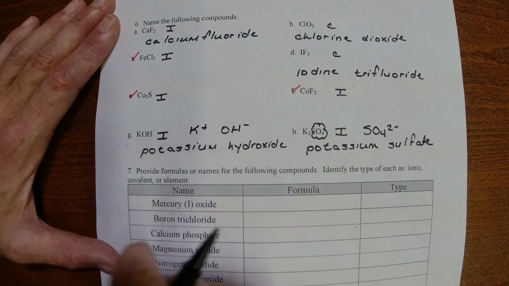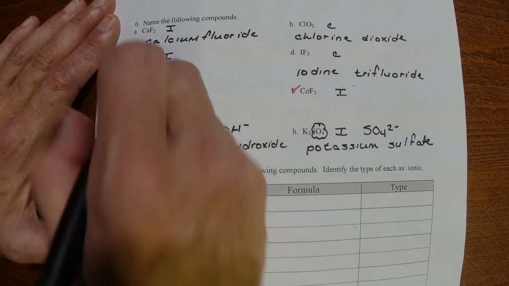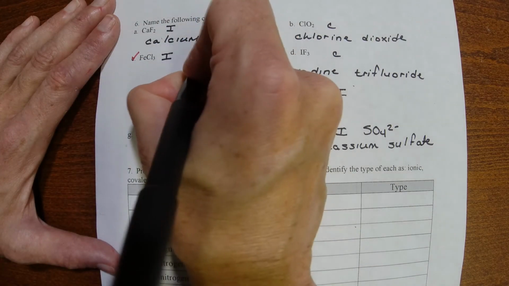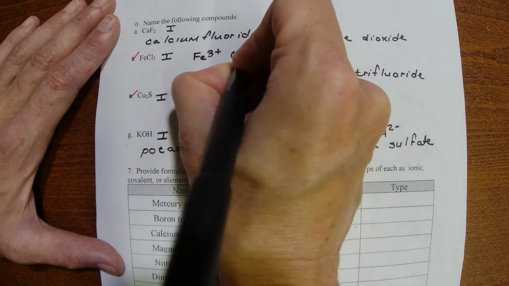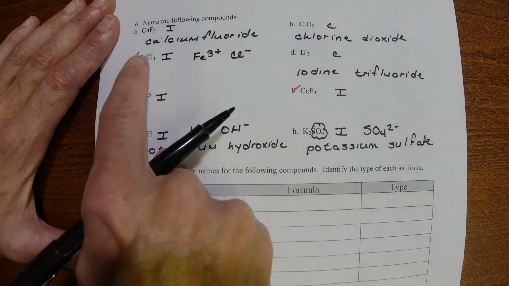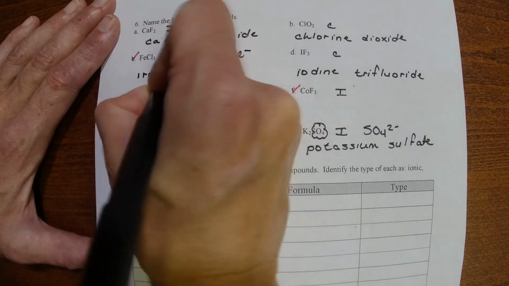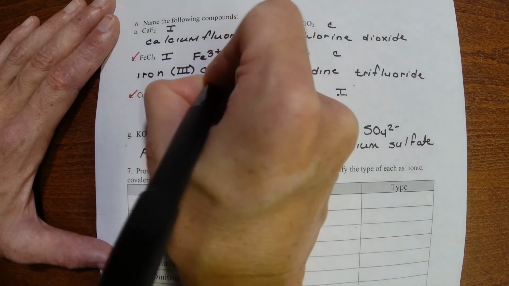Now for the remaining three that need Roman numerals, I need to figure out the charge on the metal before the crisscross. So here, I'm going to put iron as a 3+ because I know chlorine does a -1. And if I redo my crisscross, I see that it's going to be a good match. So this is iron 3 chloride.